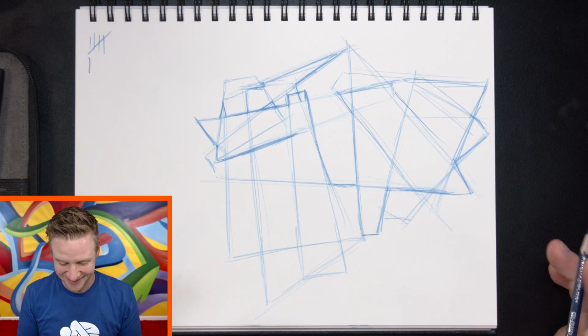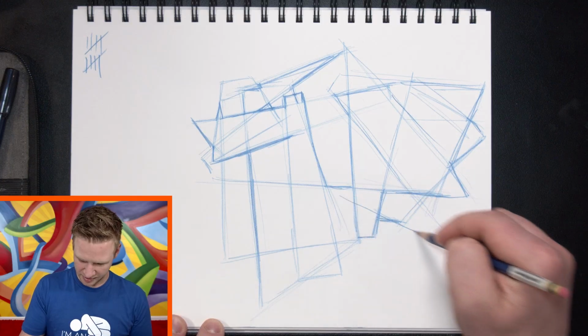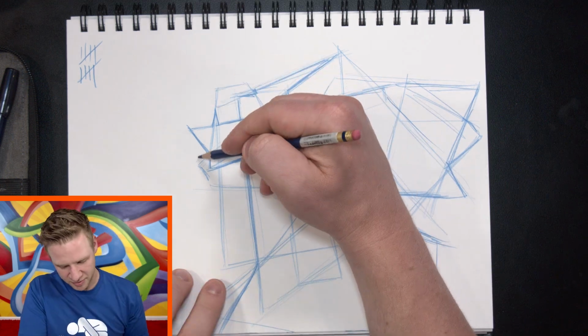This is a really hard challenge. I want a square that goes out like this. I want to double this up with a vent.